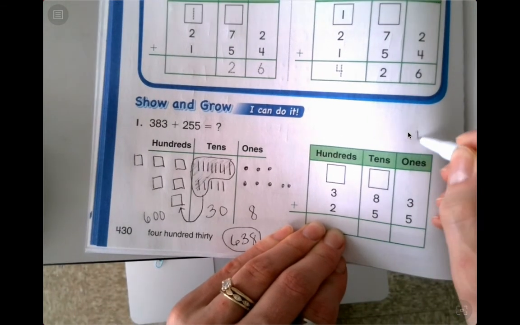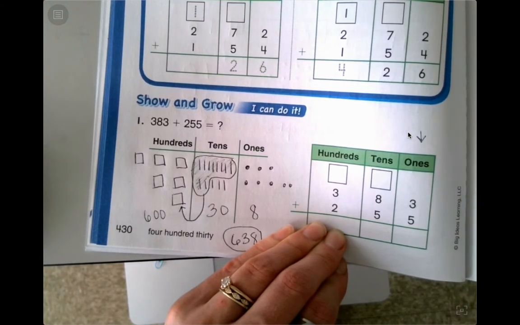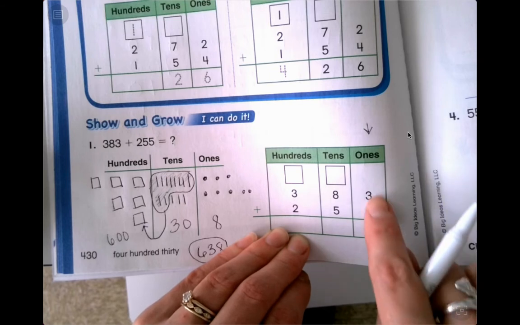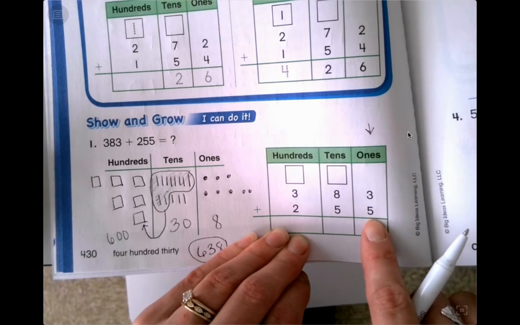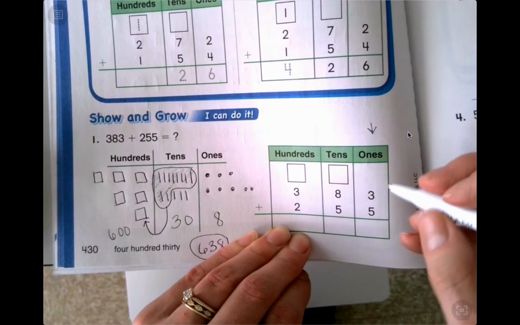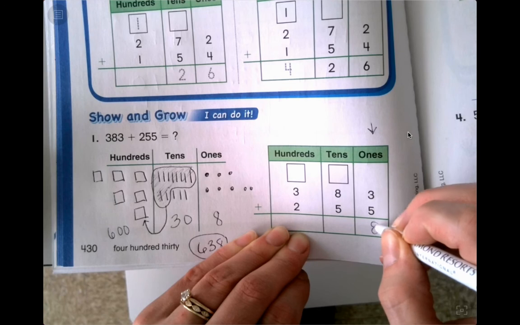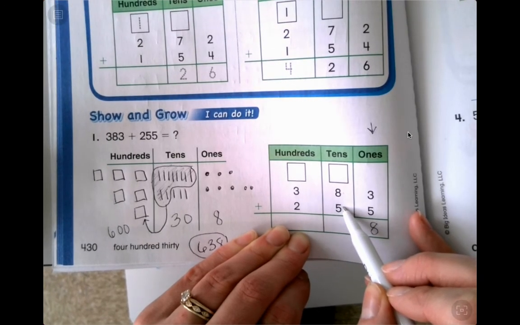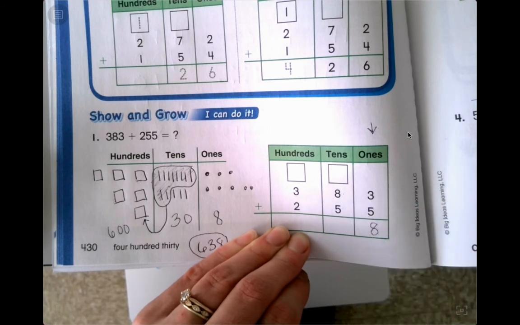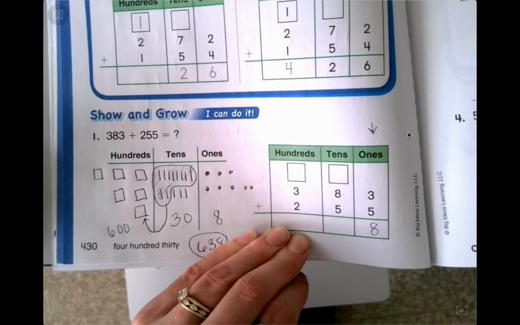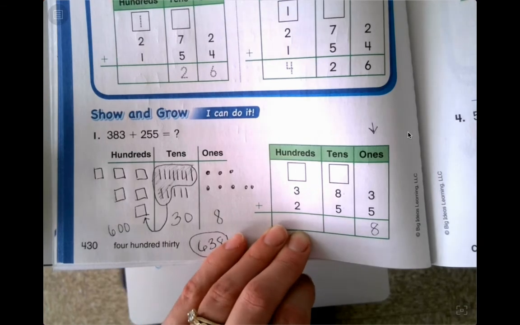You have to start at the ones place. If you don't start at the ones place, you're going to get all confused. 3 and 8. What is 3 and 8 together? Sorry, 3 and 5. 8. I added already. Is 8. Now I have 8 and 5. What is 8 and 5? 13. Can I put 13 in there? No. So here's what I'm going to show you.